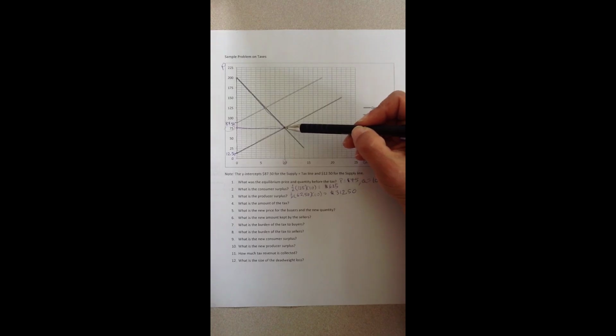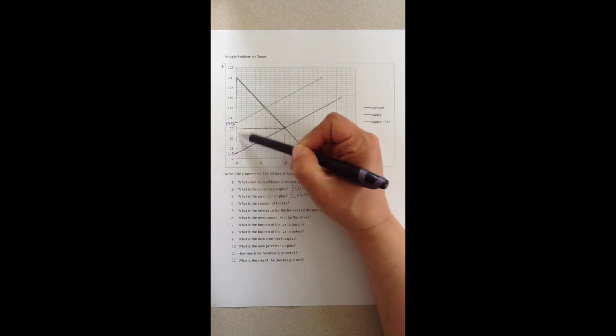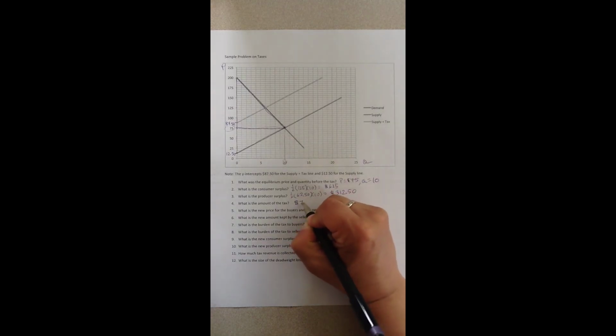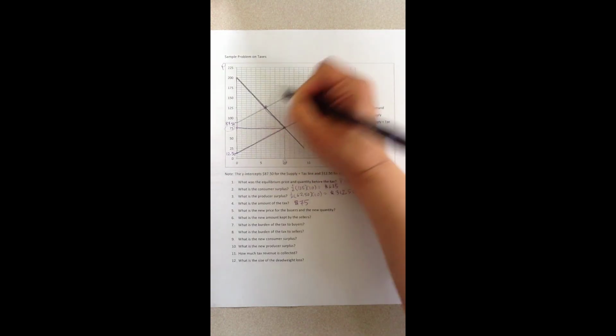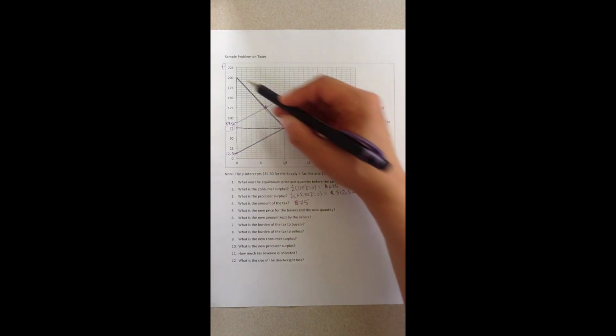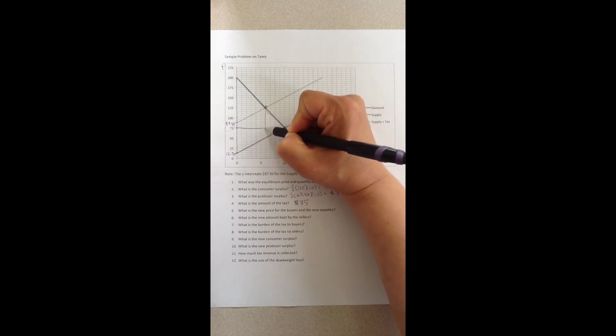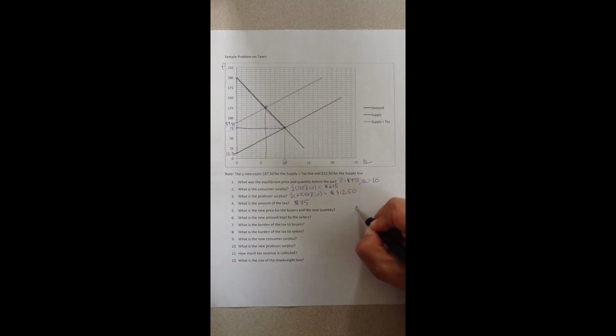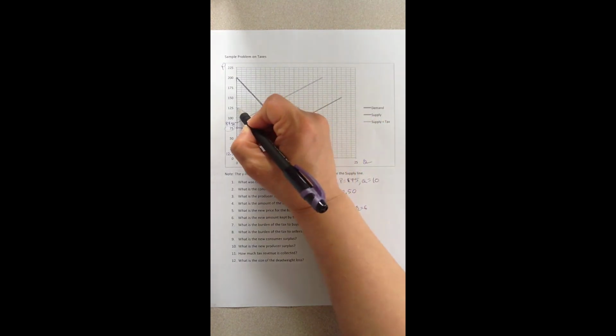So the amount of tax, we can see this by comparing a point on the supply curve with a point directly above it. And we could do that anywhere that was convenient because it's parallel lines separated by the tax. And I think it's most convenient to do it right on the y-axis, and you can see it's 75. The new price for buyers and the new quantity, well, they're going to come to this equilibrium here. Since this is the supply curve and the demand curve, we have a new intersection, and that is a quantity of 6. Now, buyers are going to pay 125.